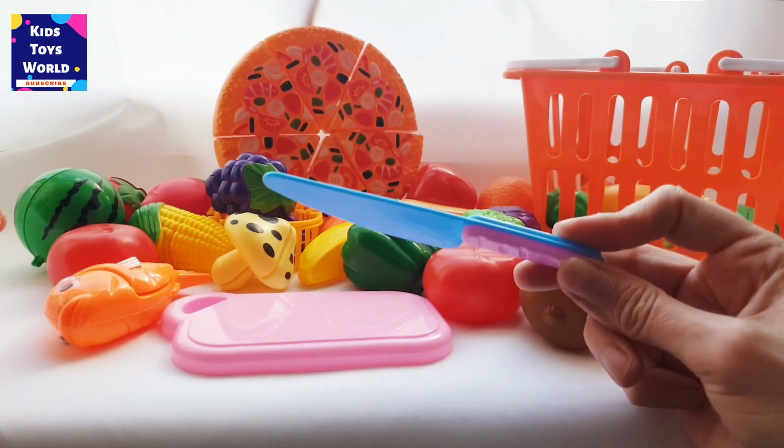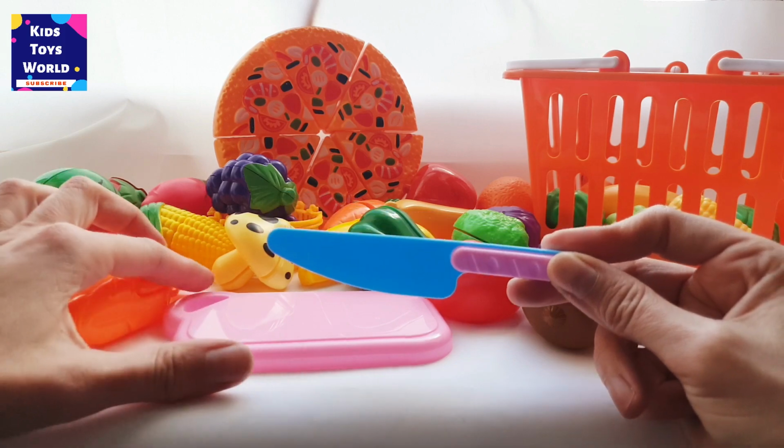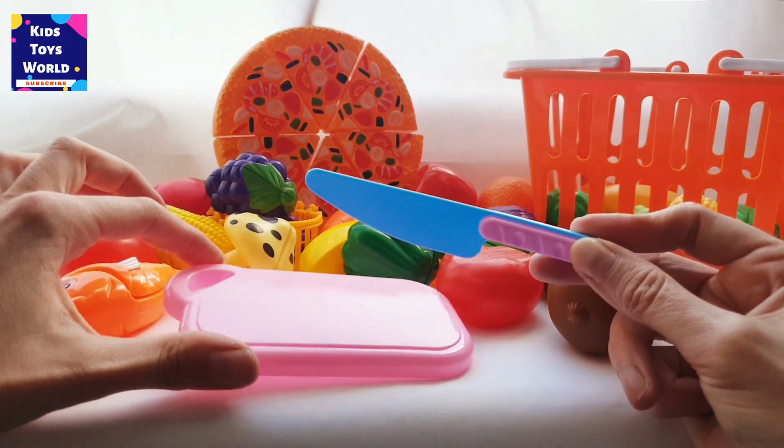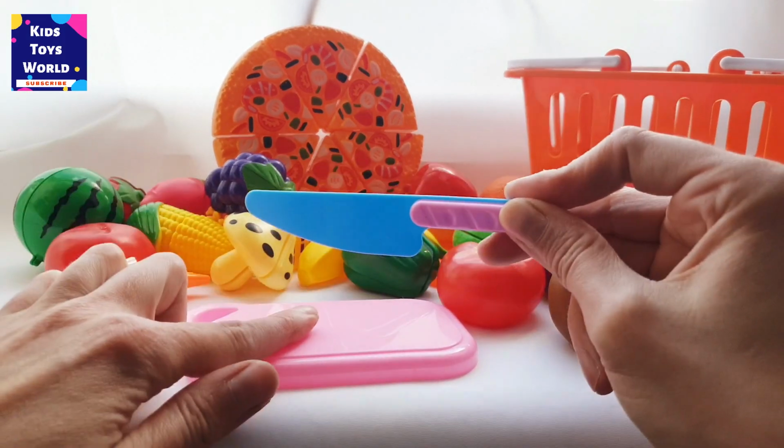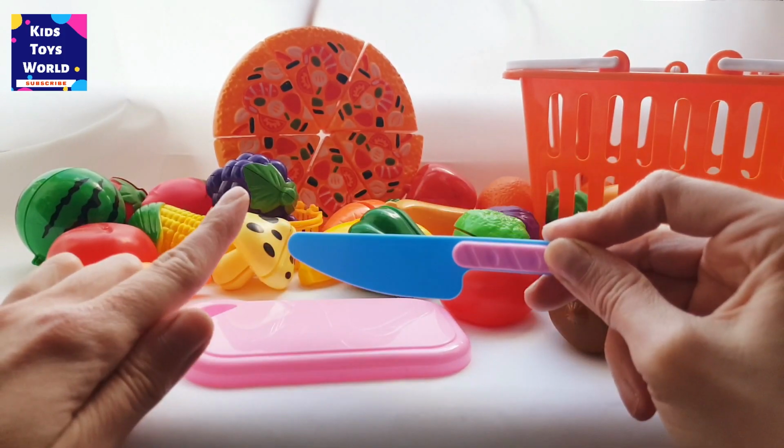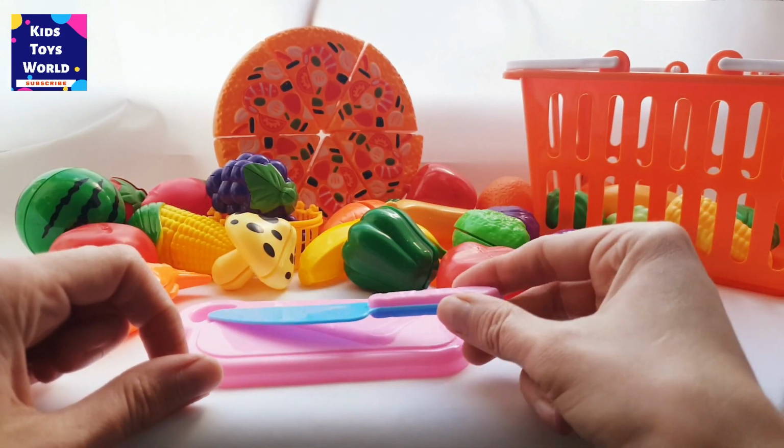We will need a knife and a chopping board. Be careful! Ouch! Ouch! Sharp! Oh no!